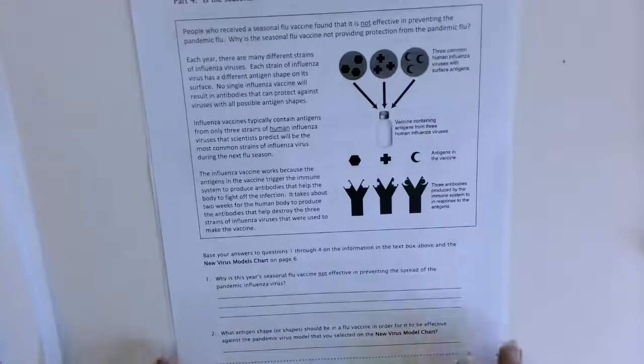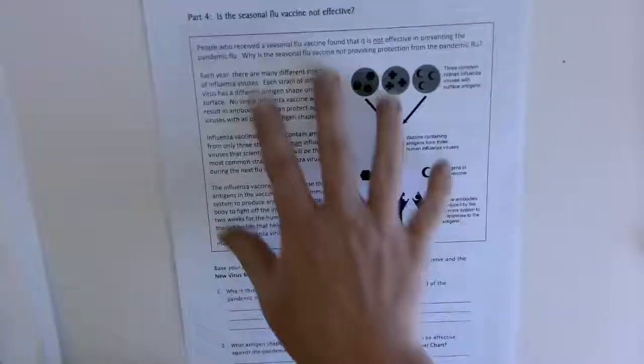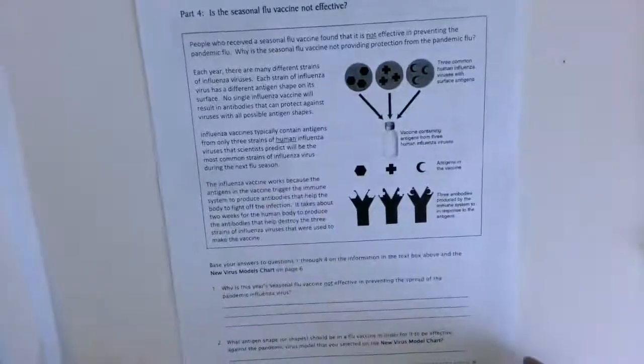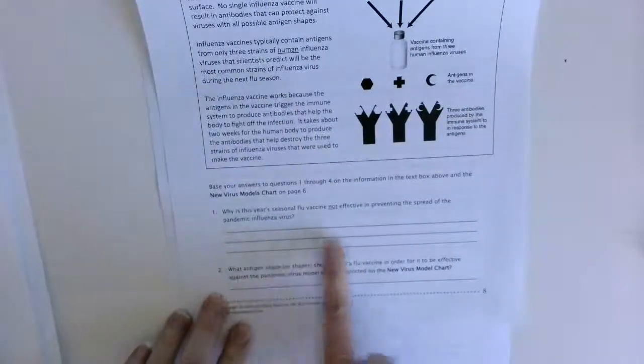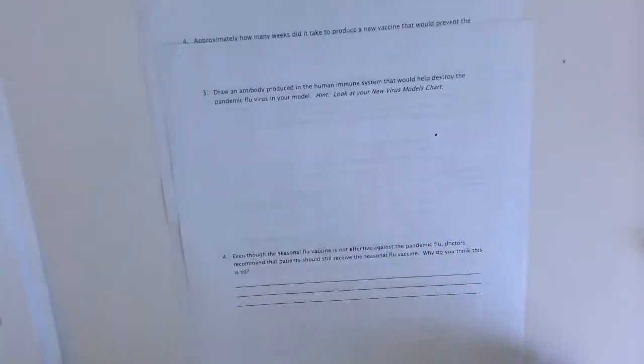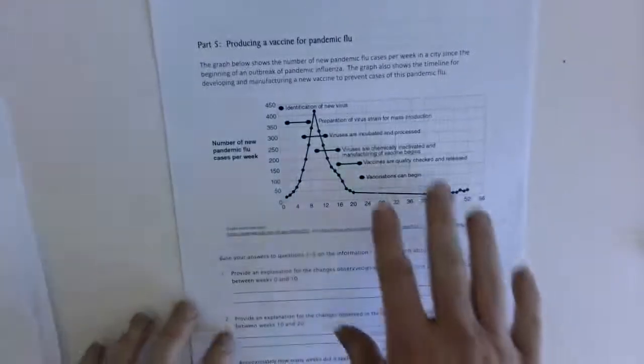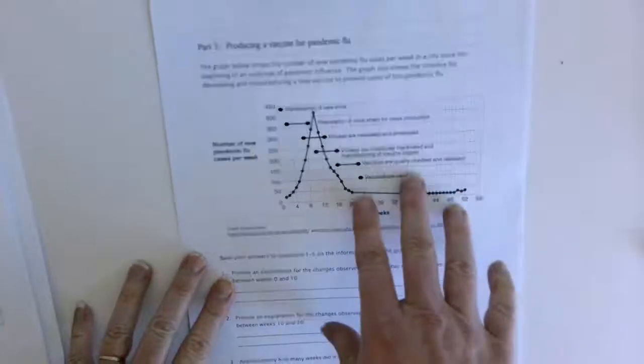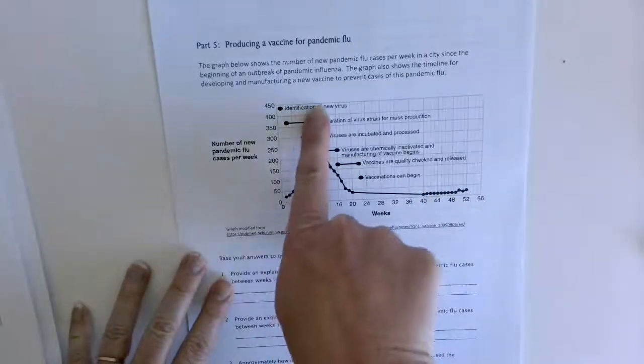This is where you start analyzing some data. So you're going to read this information here, and you are going to look at the seasonal flu. You're going to use a model chart, which, well, first, I'm sorry, you're going to actually draw an antibody. That is from your reading here, that you'll have this big blank space for your drawing and answer a question about that. But then on part 5, you'll look at this graph of the number of cases of the flu.